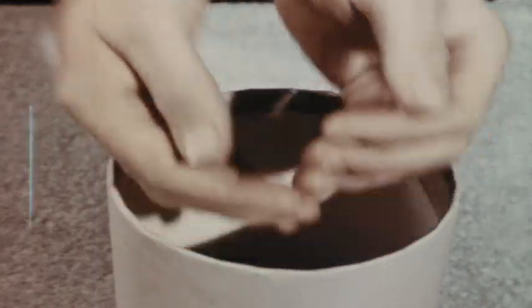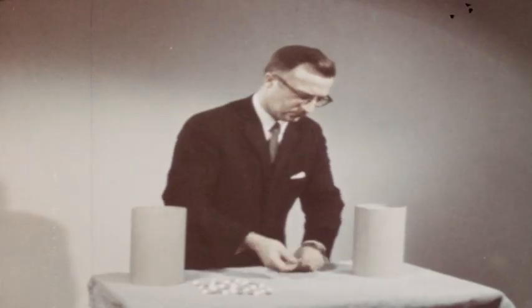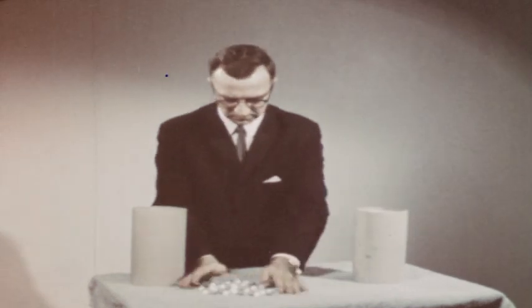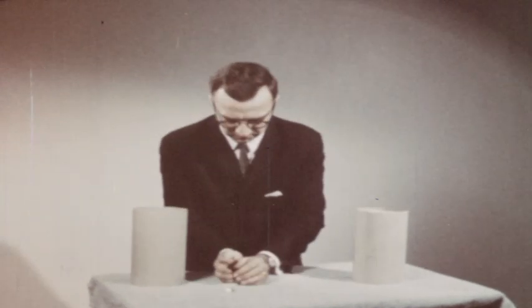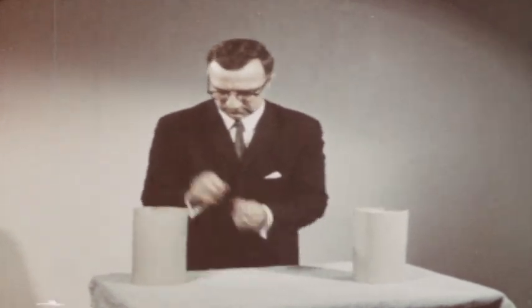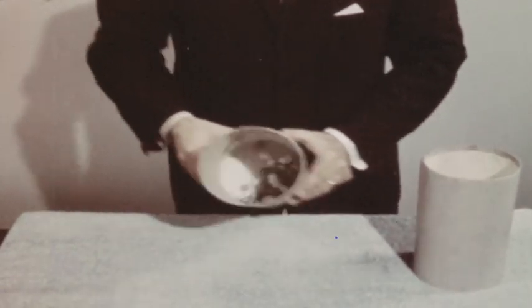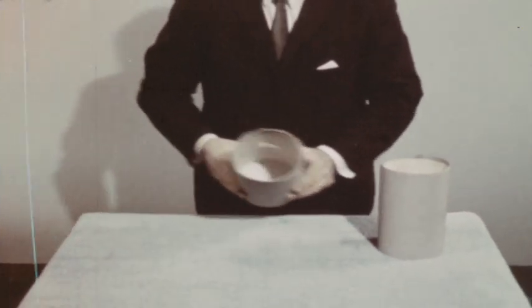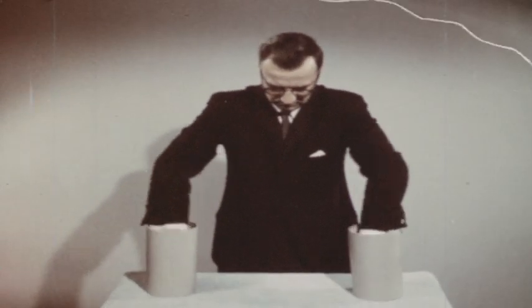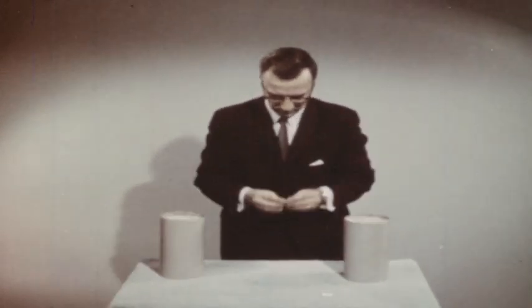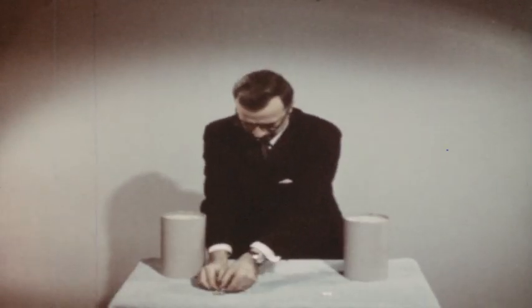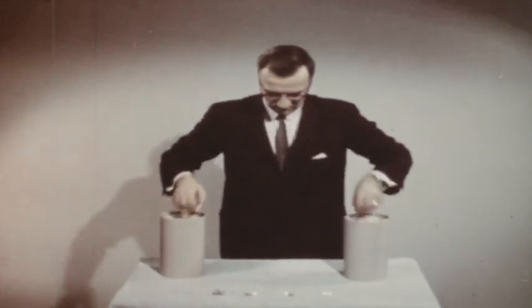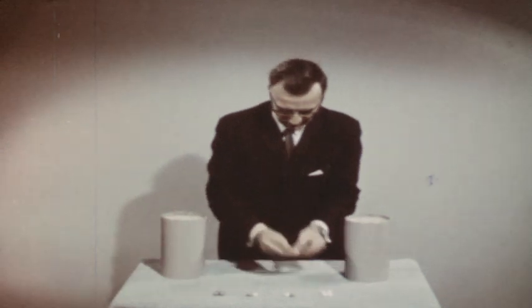For each gene pair, we will use one gray ball and one white ball. We put the same number of pairs into each container and mix them well. The balls in the containers represent genes that can be transmitted by each parent. What happens when such genes are combined purely through chance?